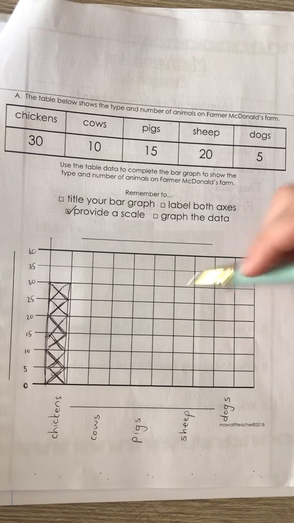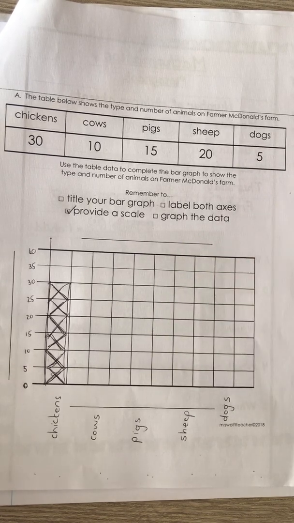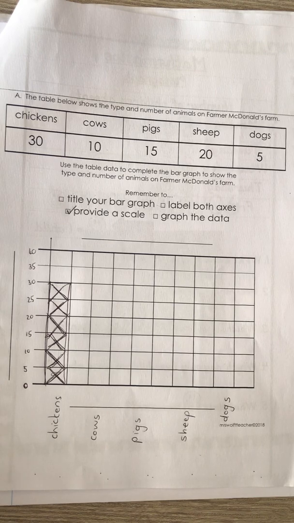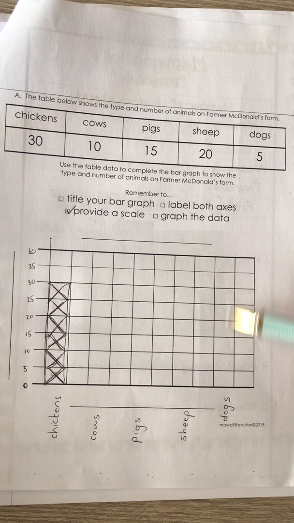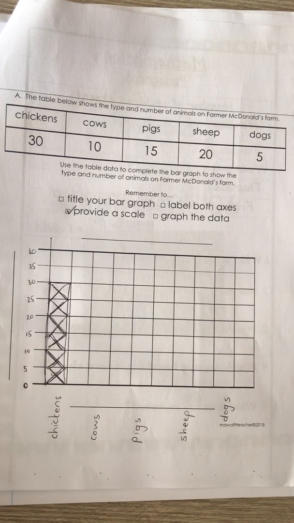Color the graph bar. So pigs goes up to where? Pause if you're not finished. Sheep go up to where? Color the bar for sheep. Pause if you're not finished. And then dogs. Dogs go up to where? Color the bar for dogs.